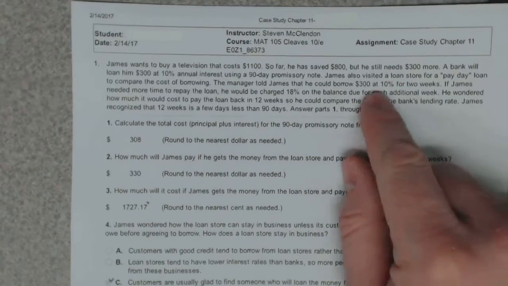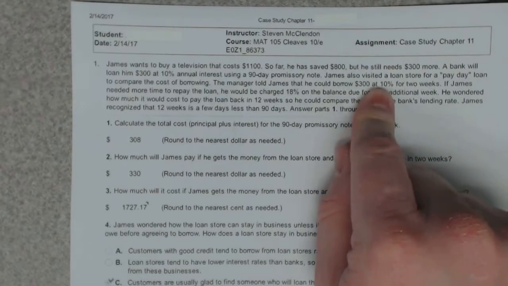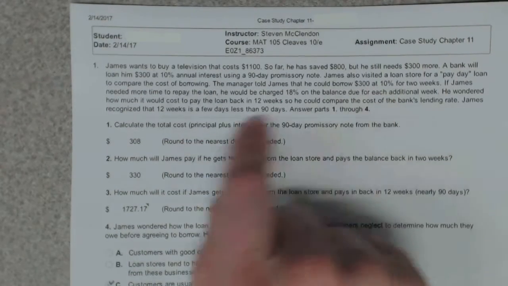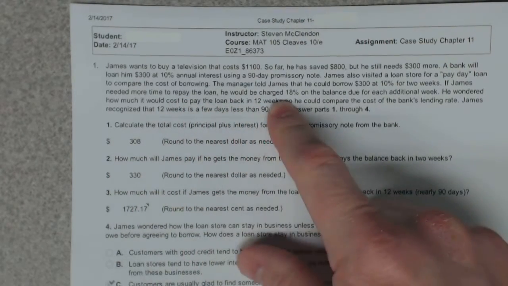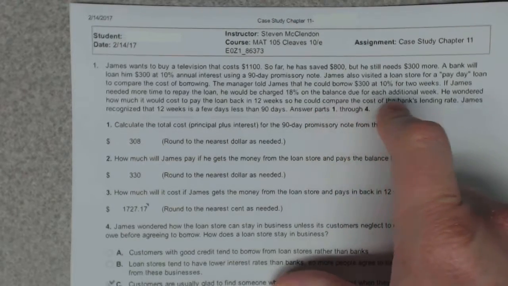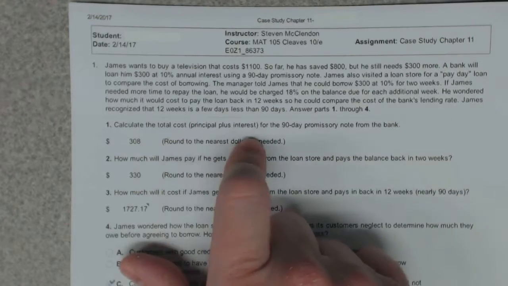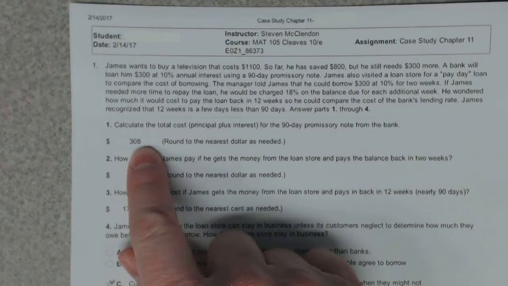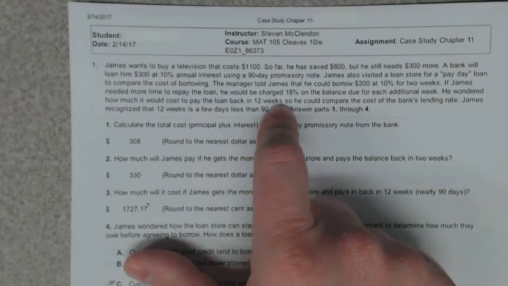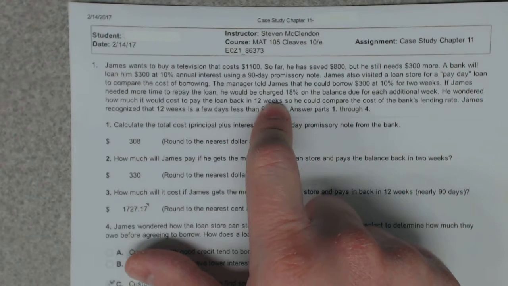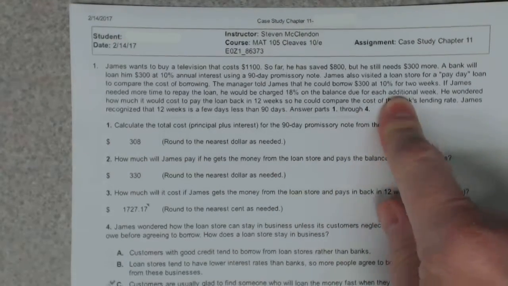But sometimes people can't get a loan from the bank. They have to go to these people here because of their credit scores and that kind of nature. But he wondered if he needed more time. He asked them, and they said, well, they charge 18% on the balance due each additional week. And so the idea at the bank is you have 90 days, and at the end of 90 days, you pay back $308. Well, here, you pay back $330 at the end of 2 weeks. And if you carried it the whole 12 weeks like you could at the bank, then it's 18% each week.